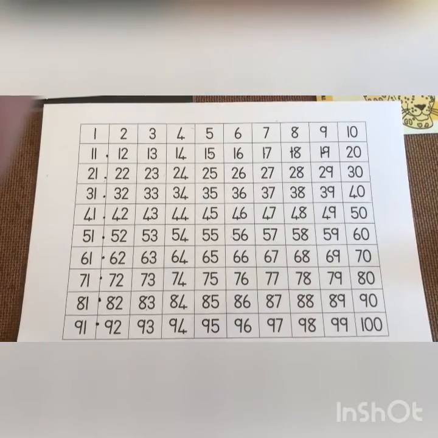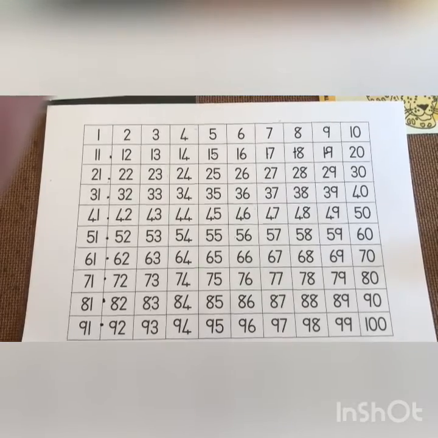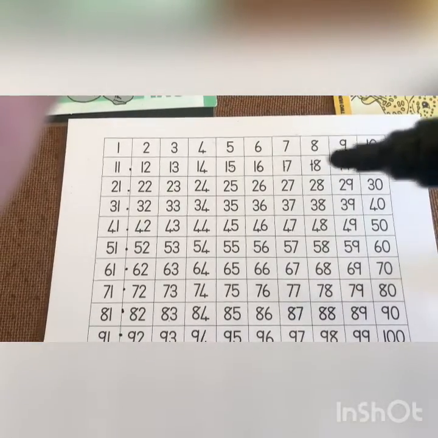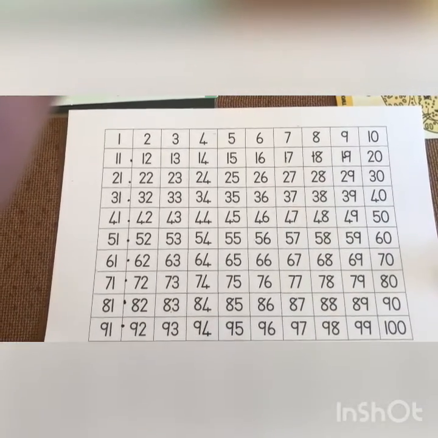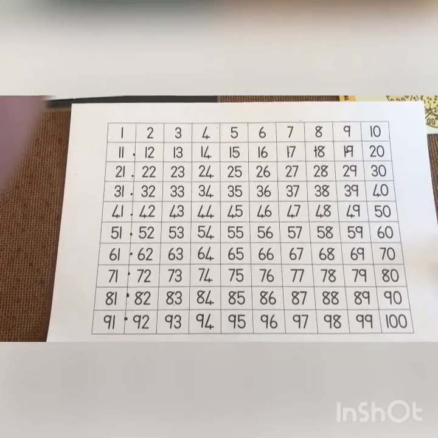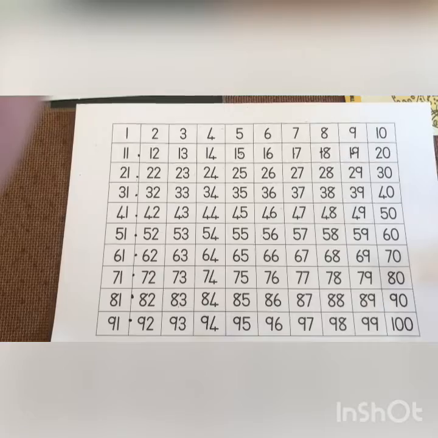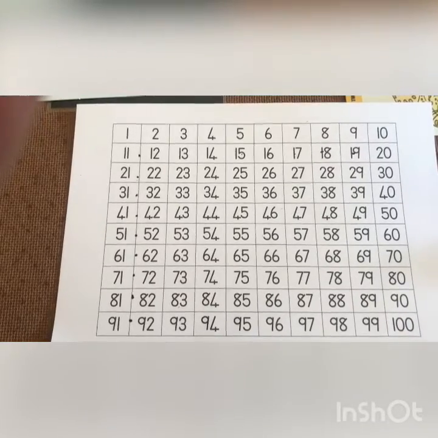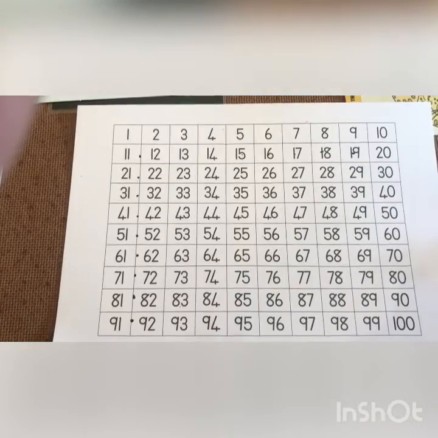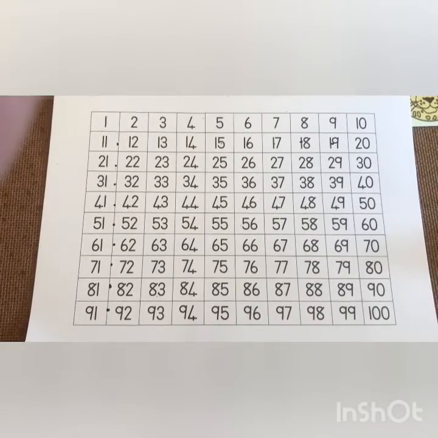I have a special challenge for you with your number chart. I'd like to see if you can find a pattern going vertically or horizontally. Can you find any numbers that end in the same number or begin with the same number? Can you tell me if all the blocks across are the same number as all the blocks going down? Have a look. Use a whiteboard marker to circle what you have discovered and send me some photos. I can't wait to see how clever you are.